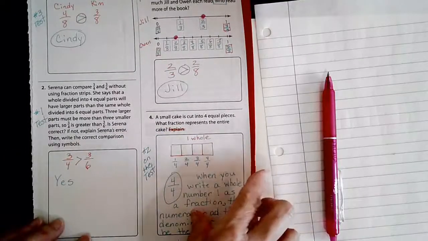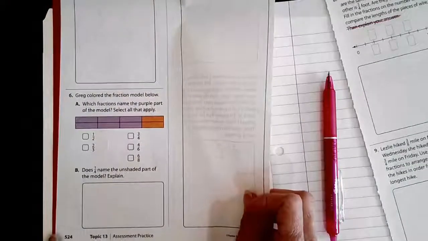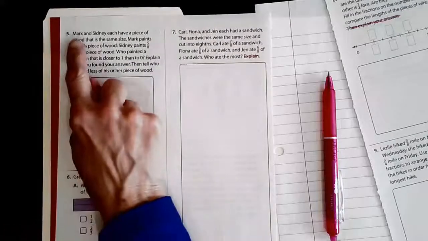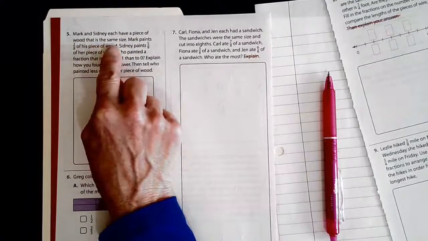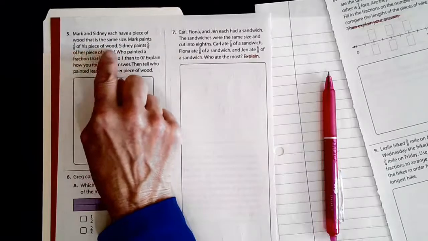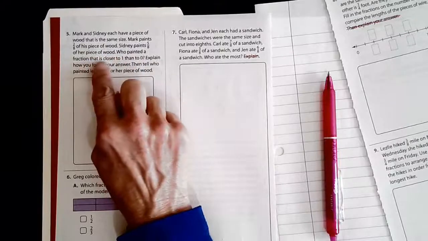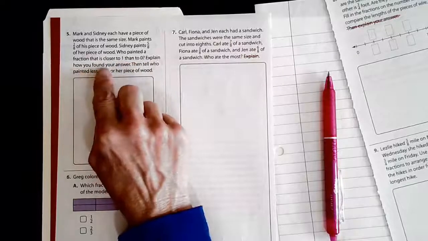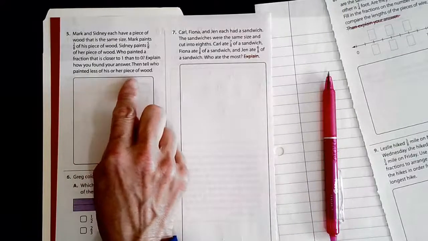And let's turn our page over. Now we're looking at page 524. It's the back side of what we just started, and we're going to look at number 5. Mark and Sydney each have a piece of wood that is the same size. Mark paints 2/8 of his piece of wood. Sydney paints 5/8 of her piece of wood. Who painted a fraction that is closer to 1 than to 0? Explain how you found your answer. Then tell who painted less of his or her piece of wood.